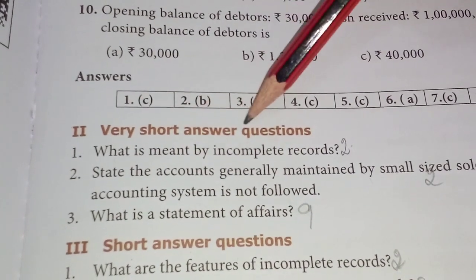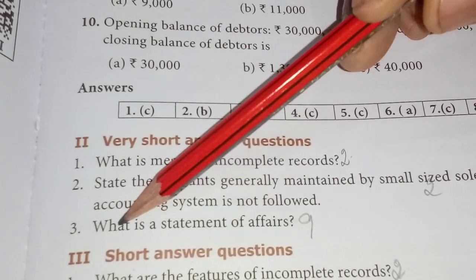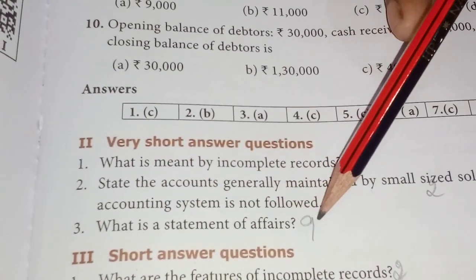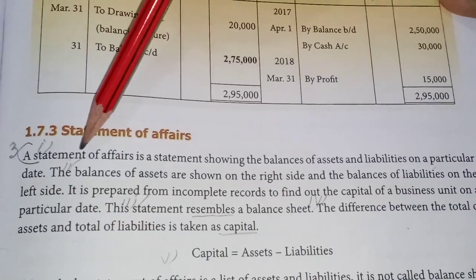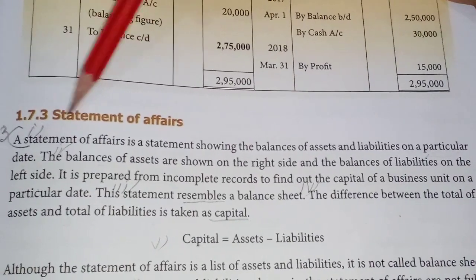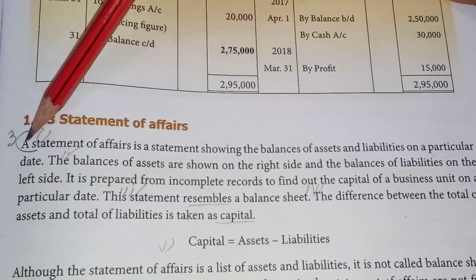In the very short answers we have completed the first two. The third one: what is a statement of affairs? It is on page number 9. Turn to page number 9. Under this heading, statement of affairs, first point, you mark this one.